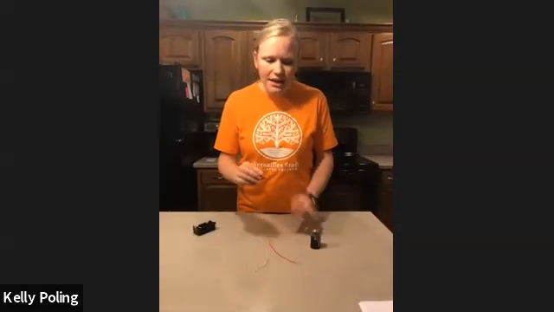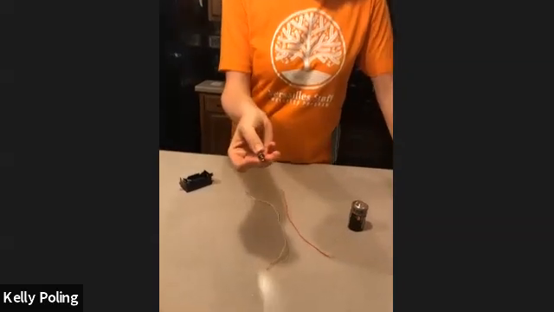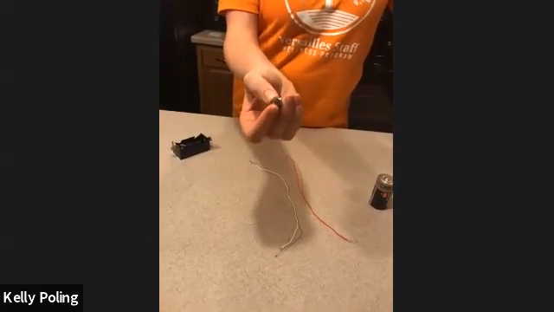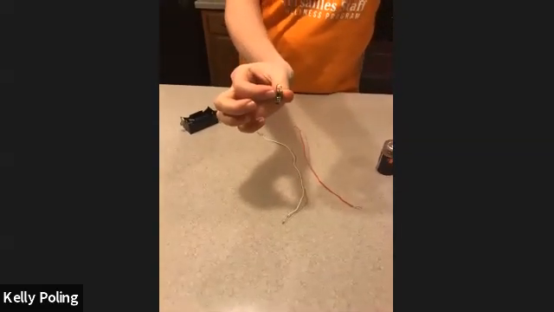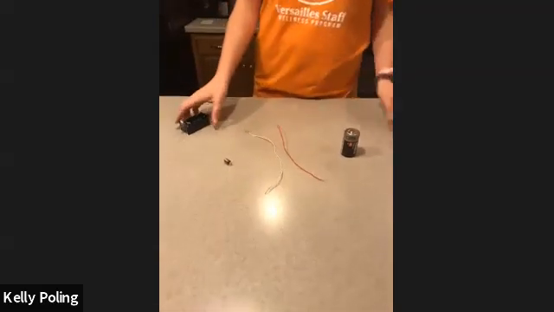The last item we need is something to use the energy from those electrons, and this is a little light bulb. So this is going to use the energy, those electrons, from our battery. So now we need to connect all these things into a circuit to make current electricity.